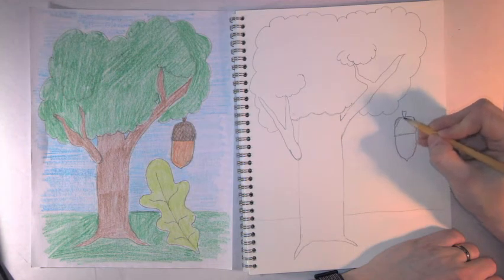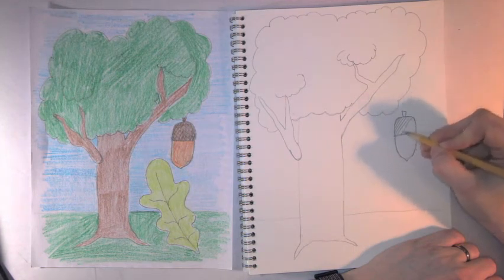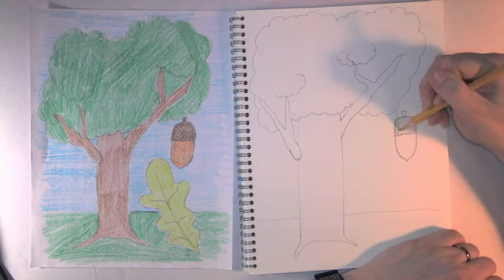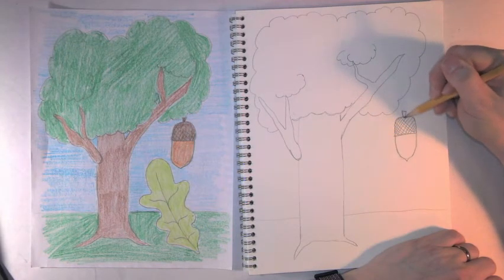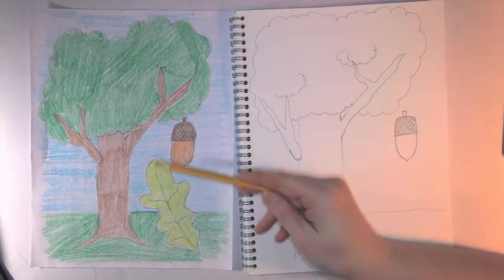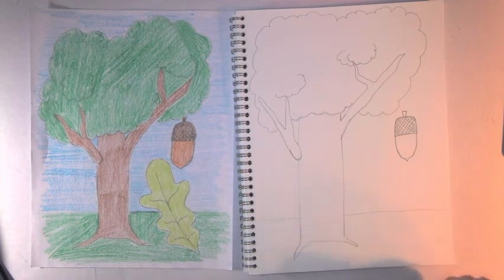And then it's got this texture on it. So I'm going to add the texture by making some crisscross lines. And I've got an acorn. And the last thing we need to work on is the oak leaf.